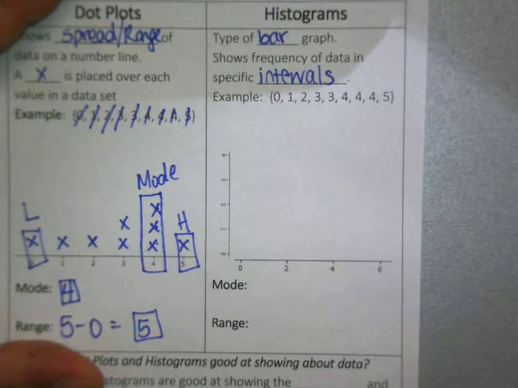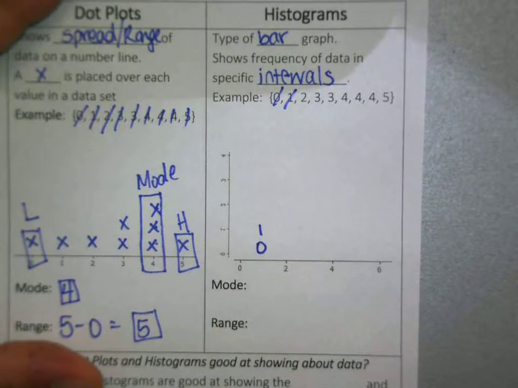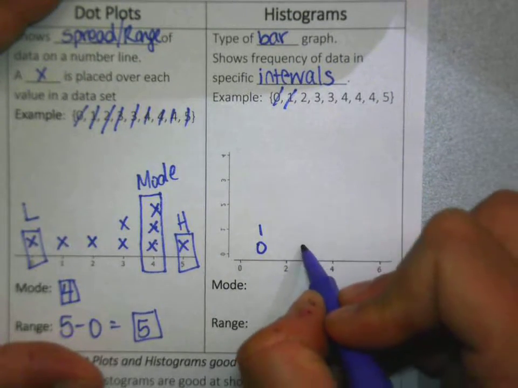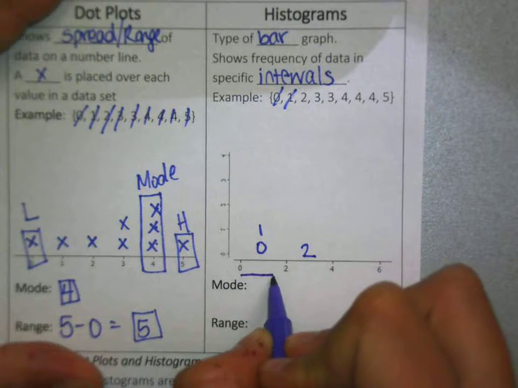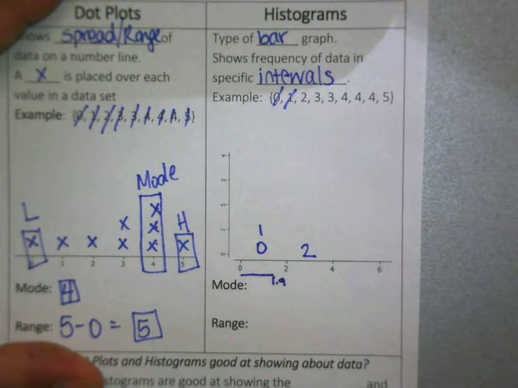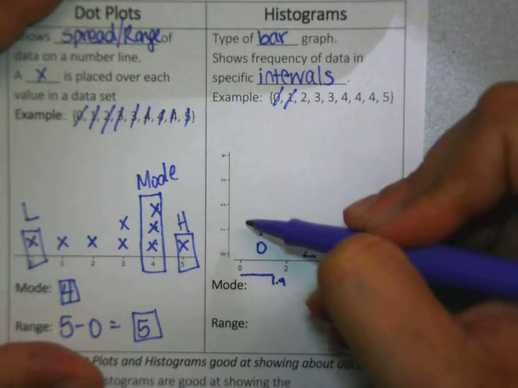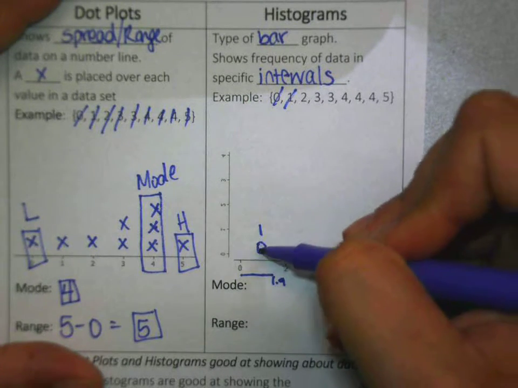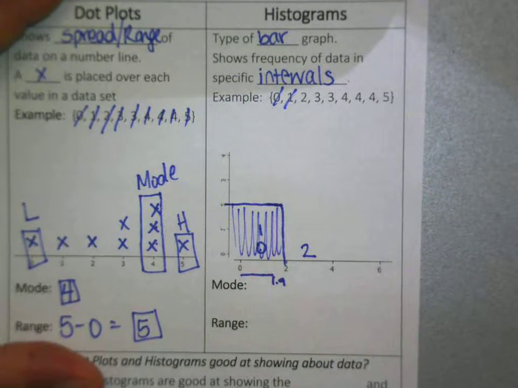Between 0 and 2, there's a 0, and then there's 1. The 2 is not going to go in this interval, it'll go in the next interval. That's the tricky part. You always want to only put numbers that go from 0 to technically 1.9. So 0 and 1 fall in between that interval. 2 is going to go in the next interval. So I'm going to go up to the y-axis, and I'm going to go up to the number 2 because there's 2 numbers in there, and I'm going to draw a bar graph around it. You don't need to write the numbers in there, I just wanted to show you where they go.